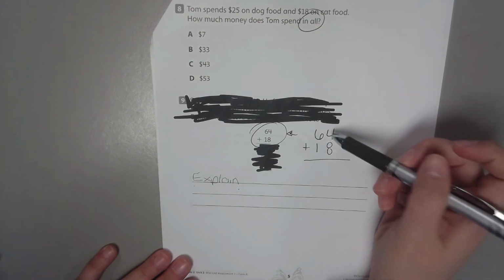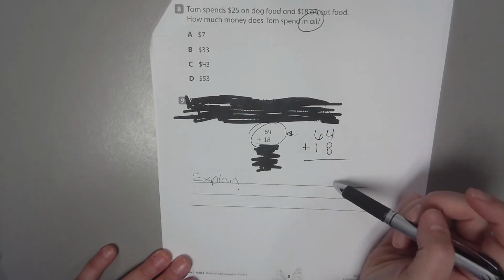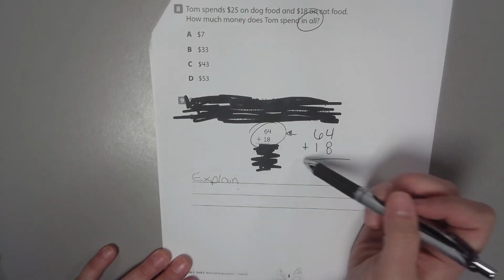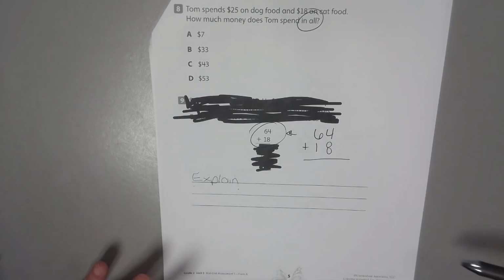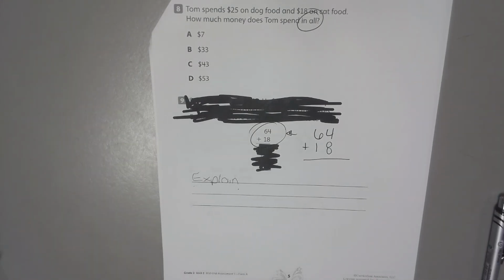Which one did you start with, the 1s or the 10s? Tell me. Did you need to regroup? Tell me. What did you do in the 10s? Did you have to add an extra 10? Tell me. Tell me how to solve the answer. Or find the answer, excuse me.